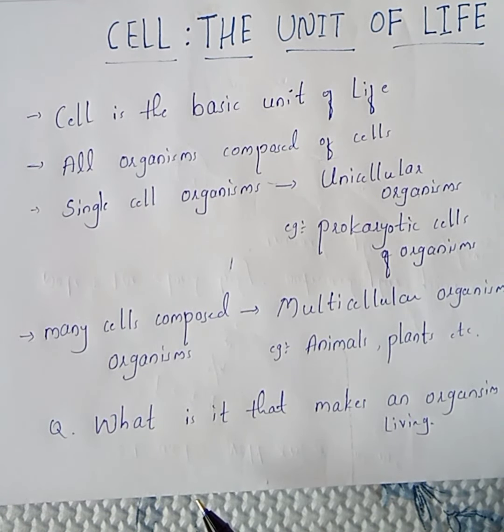Here we see what makes an organism living. If a cell is present in that organism, the organism is in a living state. How do you know the organism is living? If the cell is present, that cell carries out all the metabolic reactions in the organism's body. Then we conclude that the organism is living.